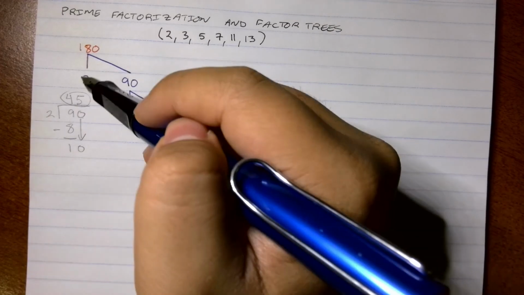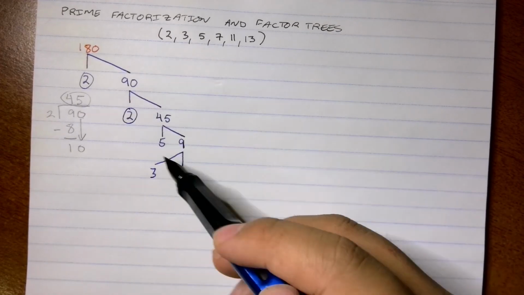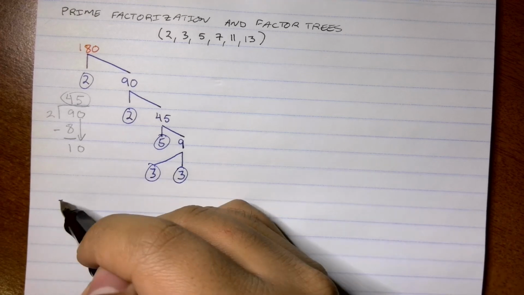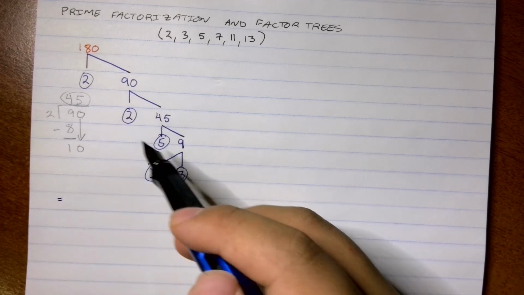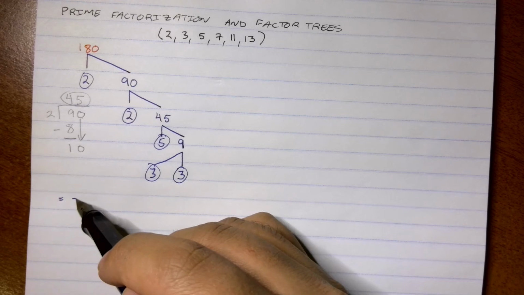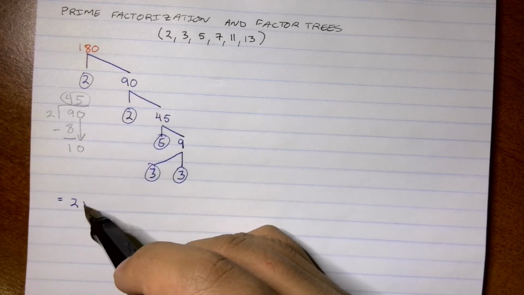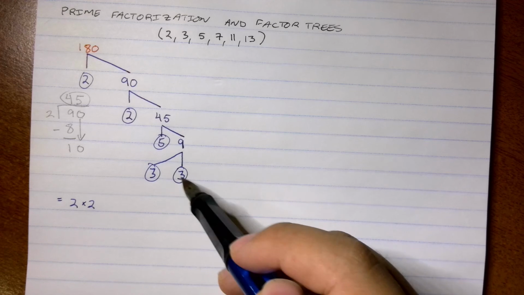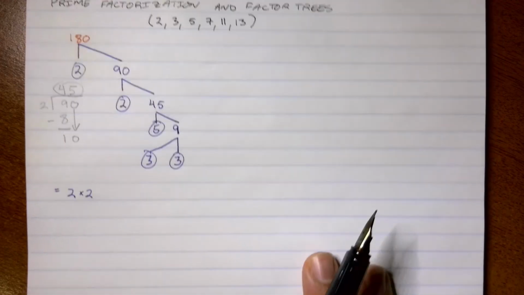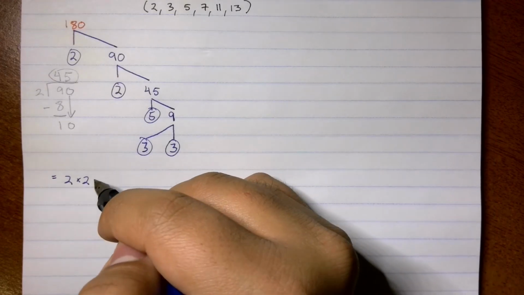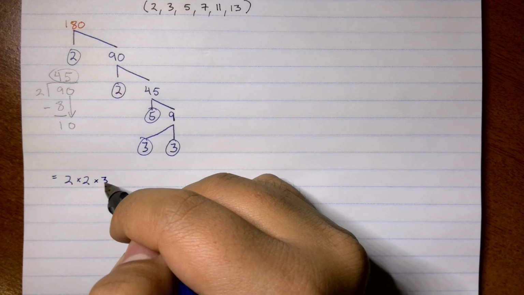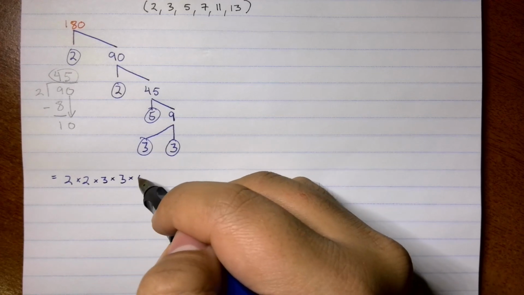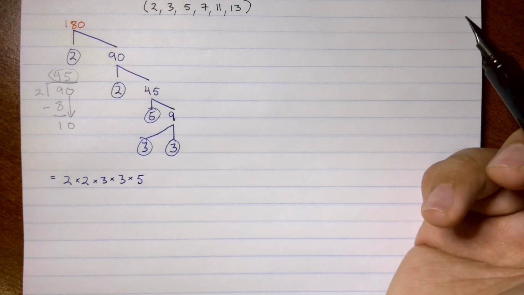So now we're going to circle the prime factors. We're going to write them out in a row, in ascending order. 2 times 2 times, we could do 5, but we'll do 3 first because it's smaller than 5. So 2 times 2 times 3 times 3 times 5.